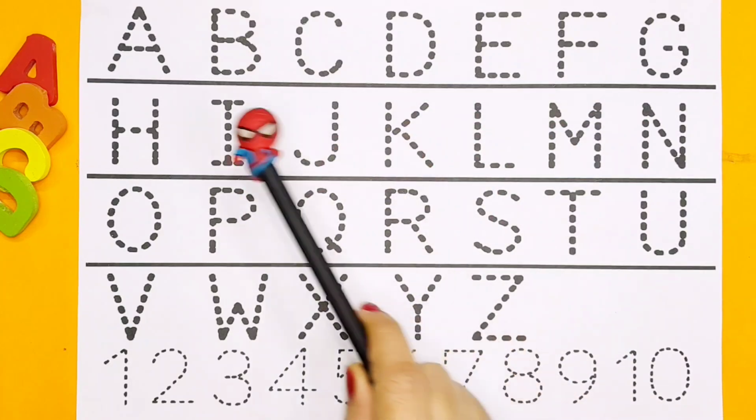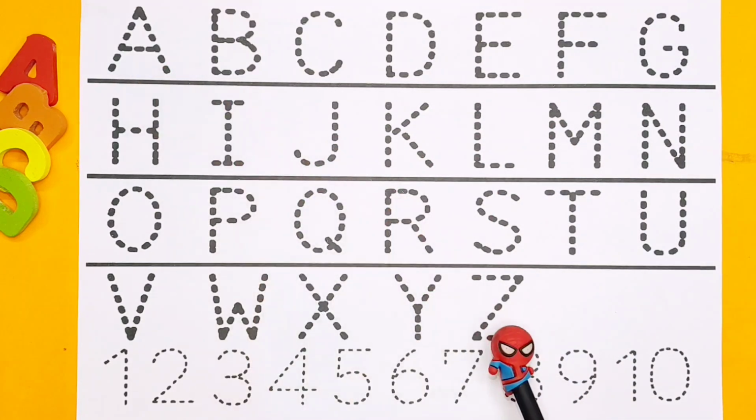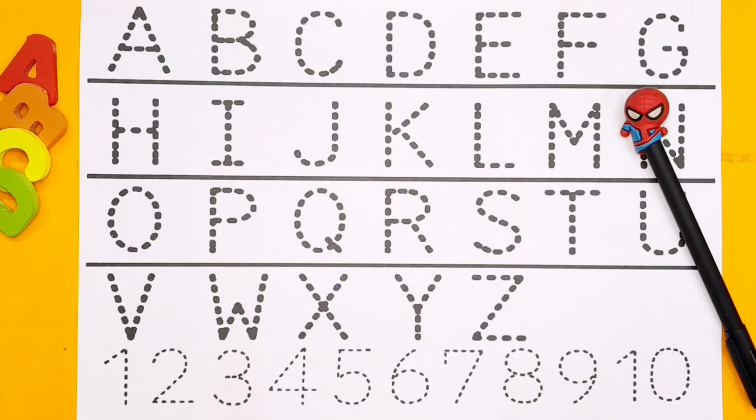Hello friends, today we'll learn alphabet A to Z and number draw with color name. So let's start.